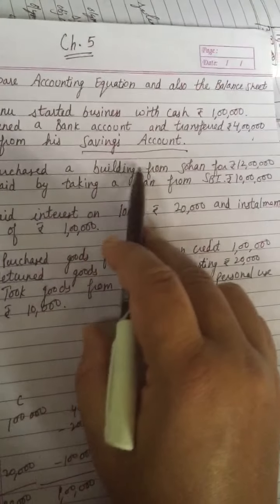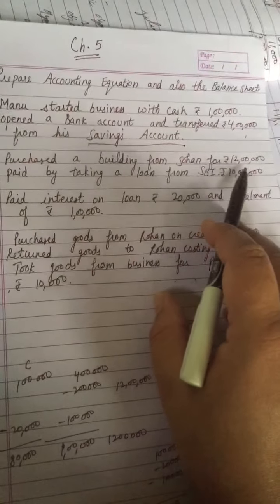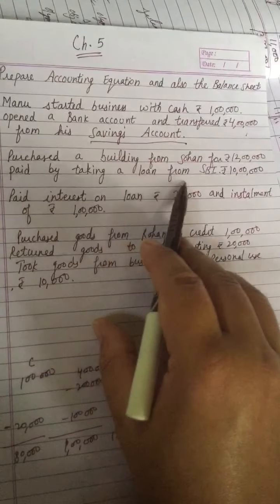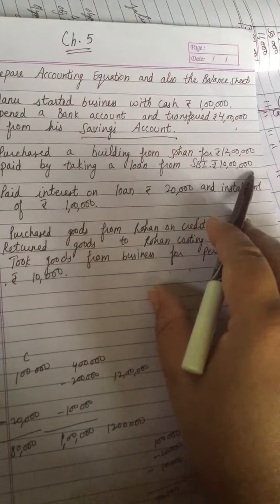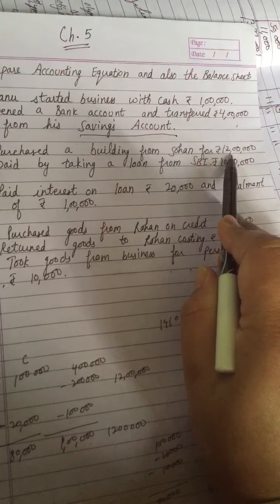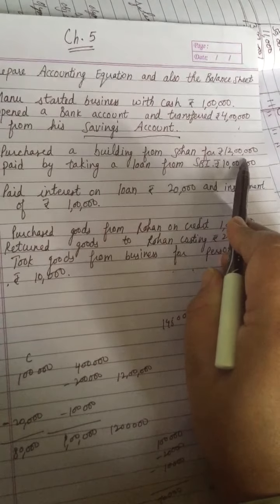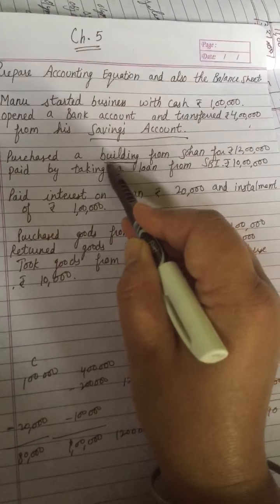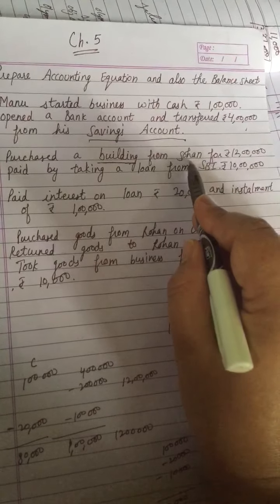Okay, next number 3 transaction is he had purchased a building from Sohan for rupees 12 lakh and he has paid Sohan by taking a loan from SBI, that is rupees 10 lakh. So he had purchased a building for the business, that is of rupees 12 lakh. A building is a fixed asset for the business, and he has paid Sohan.